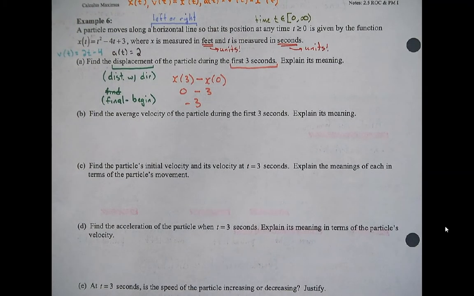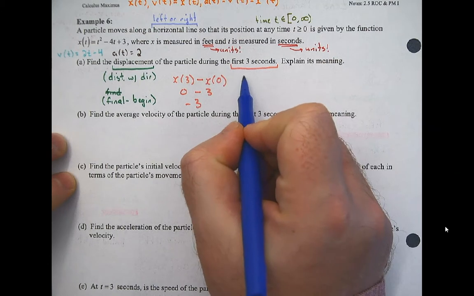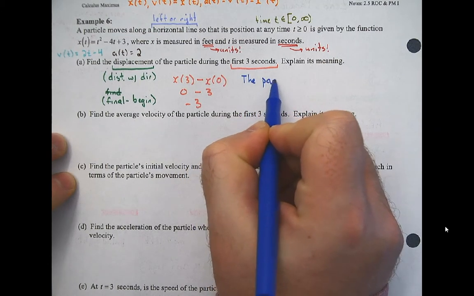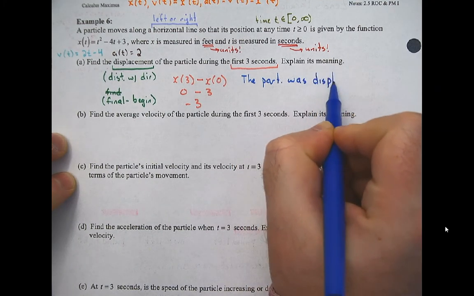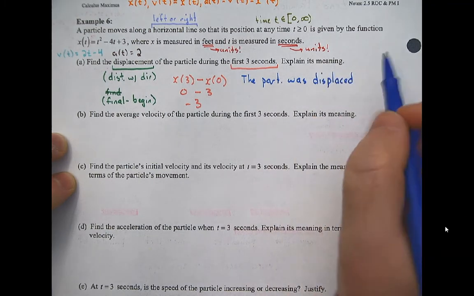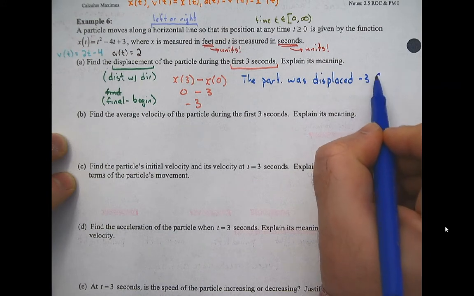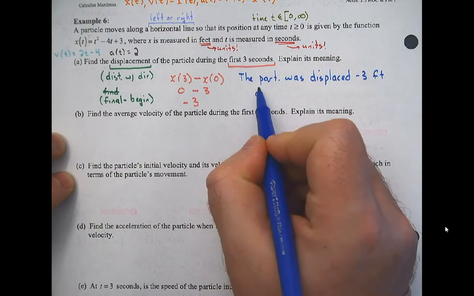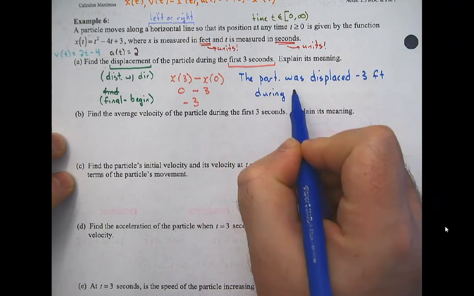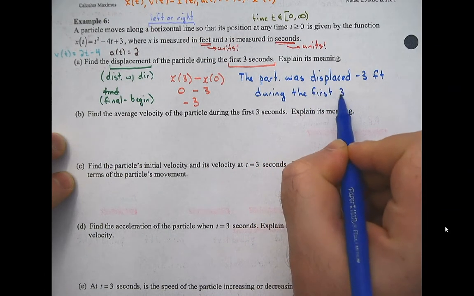Okay, now as our write-up. Explain its meaning. That just means do a write-up at the end. So now our write-up is going to be: the particle was displaced -3 feet. Notice I put my units on there. During the first 3 seconds.